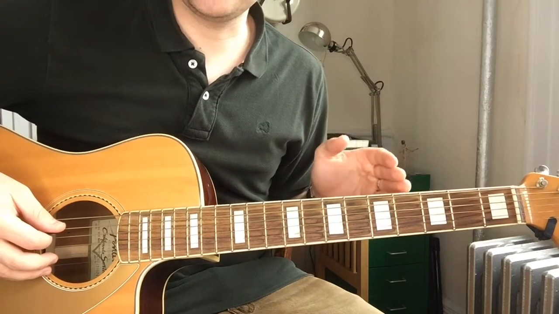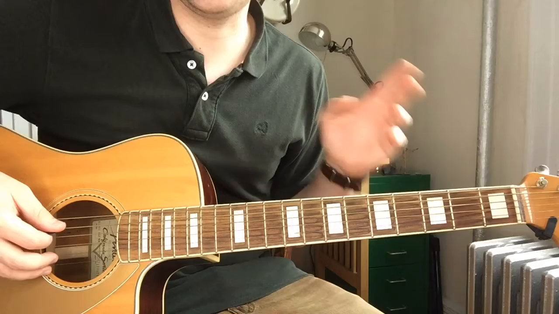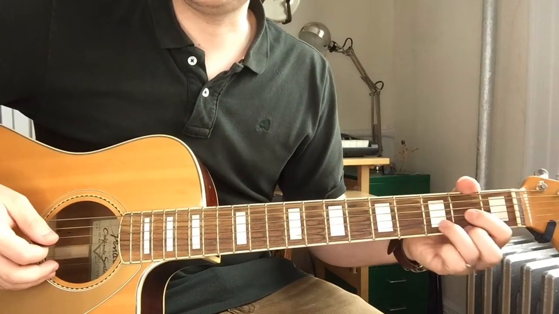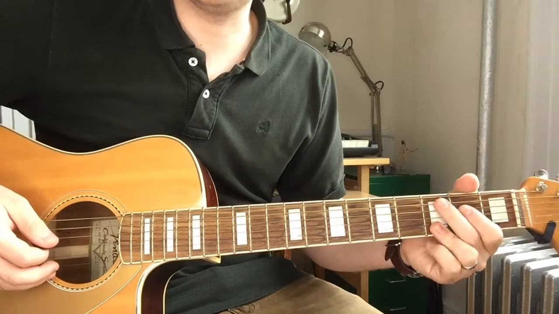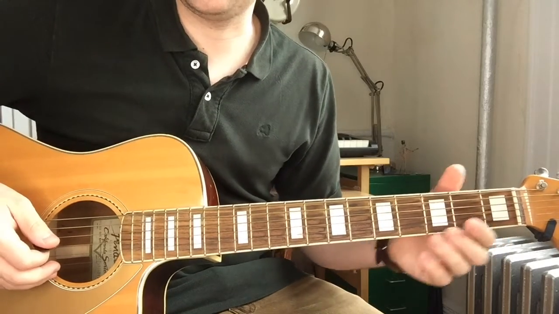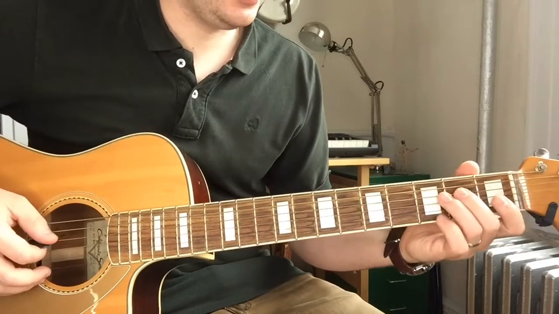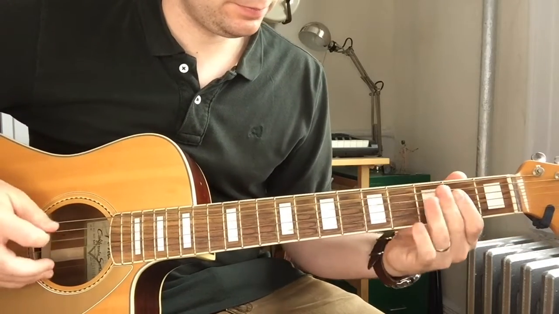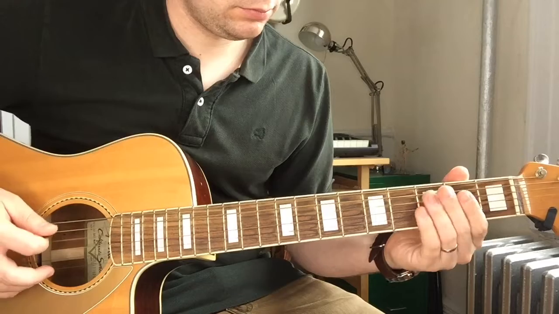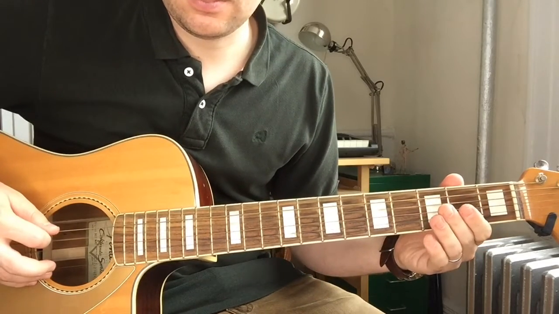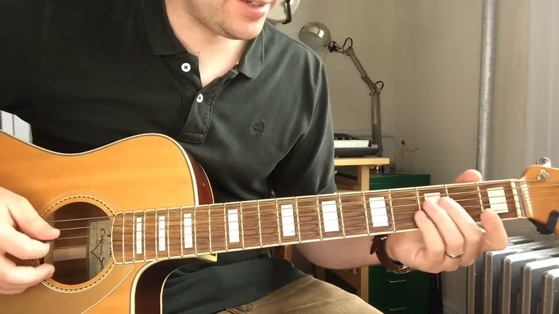So I'm going to show you the licks in drop D, but then I'll also show you how to play them without retuning the guitar. If you want to just play the rhythm in standard tuning, I'll show you how you can play the licks as well. Now here's the first lick. Let me show you what it sounds like. You'll recognize it right away. So it's a great little line.